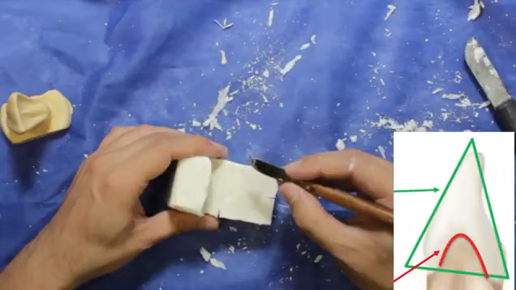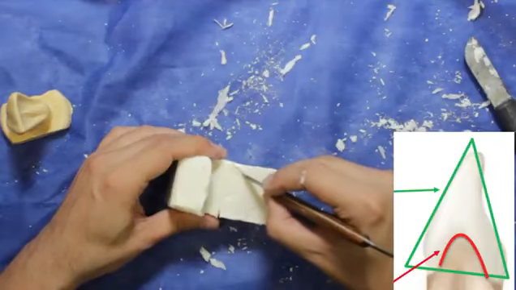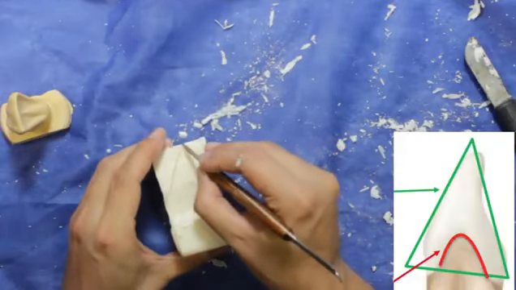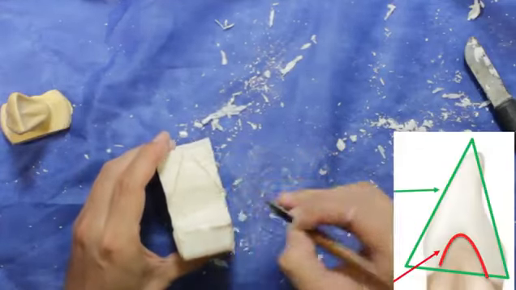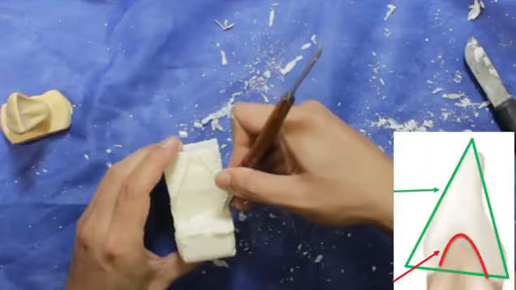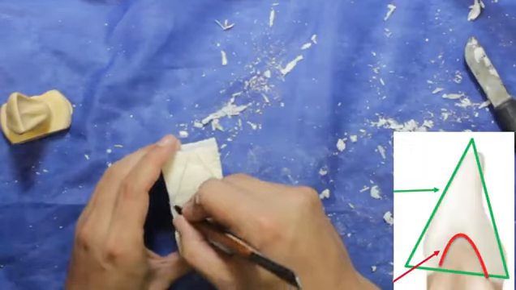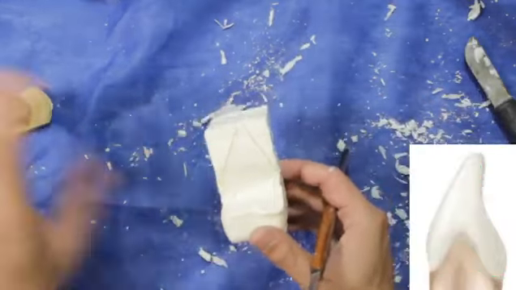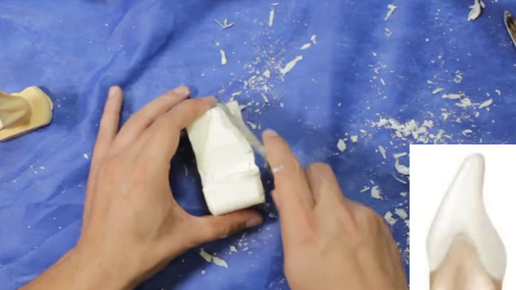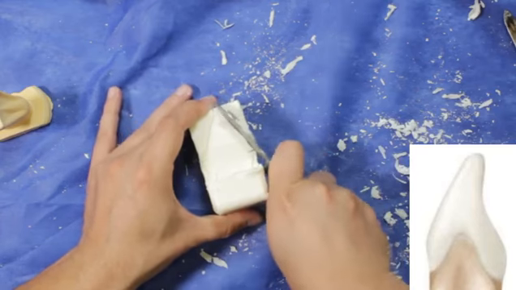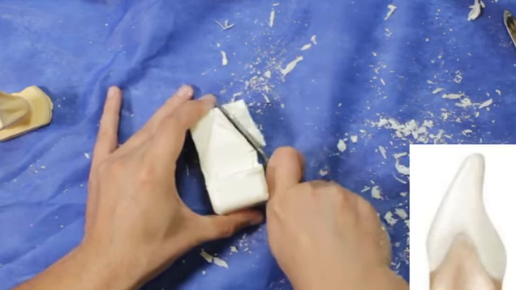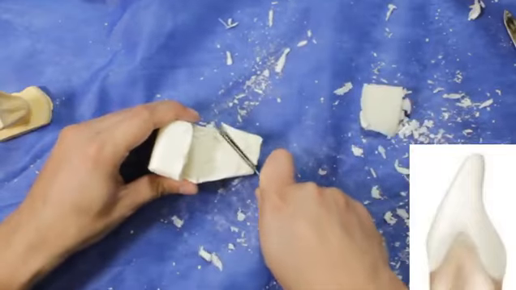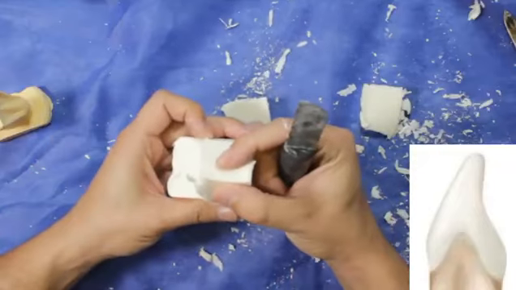After drawing inclinations of the tooth, we will cut it with a plaster knife. Don't overcut the incisal edge, leave some thickness there.